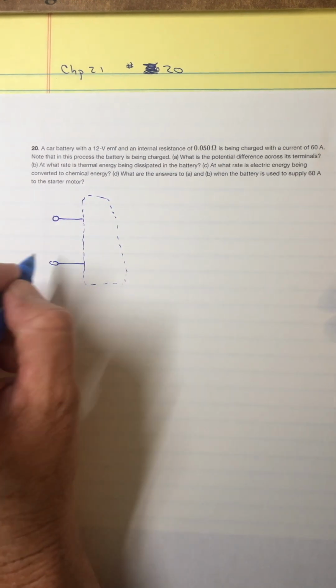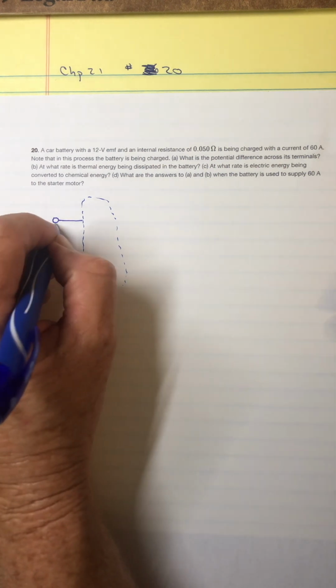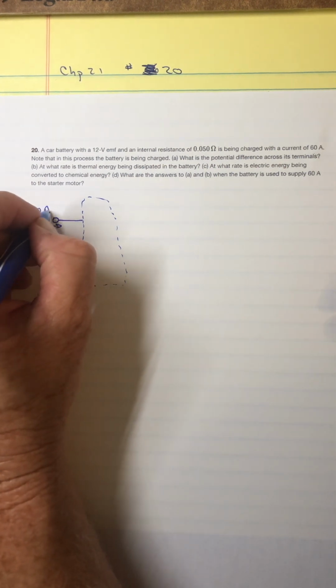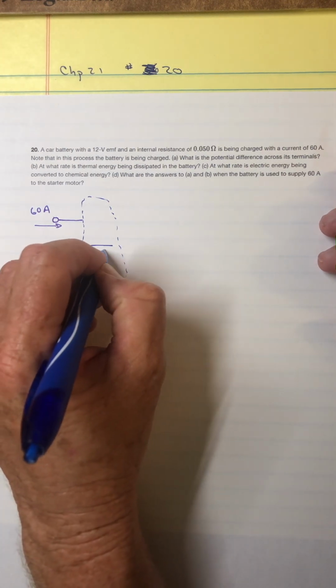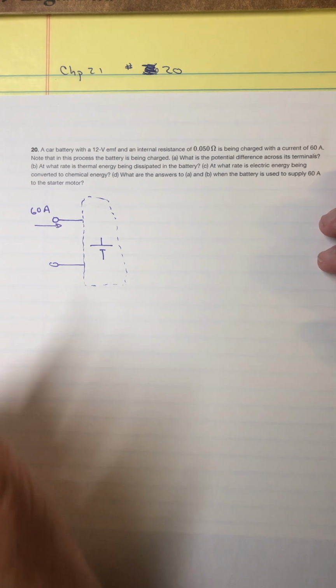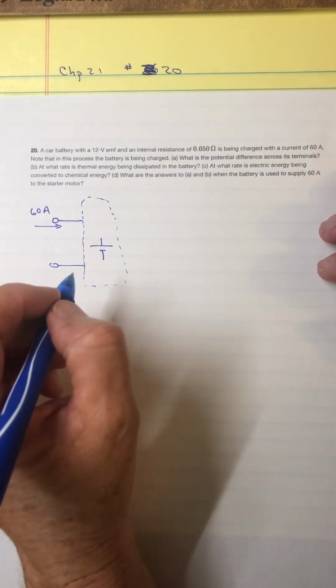And the car battery is being, as it says, charged because 60 amps are being put through the battery in a reverse fashion. In fact, it might be a good moment to stop and understand the idea of a rechargeable battery. And so we like to use this symbol that shows the chemical potential.